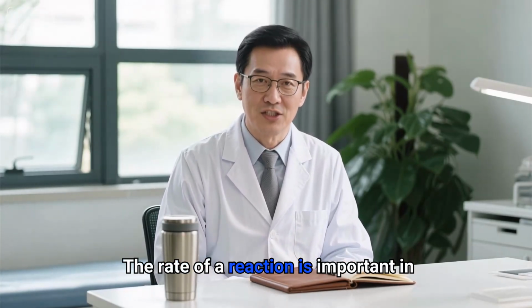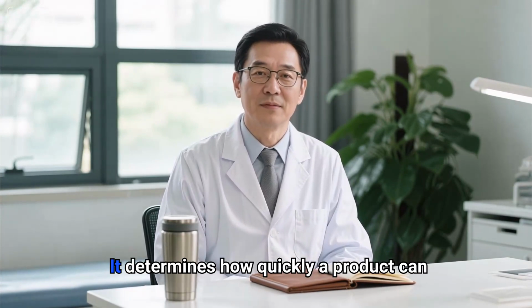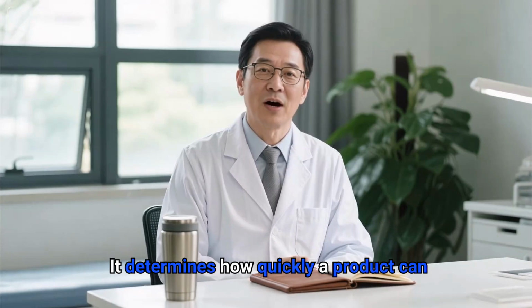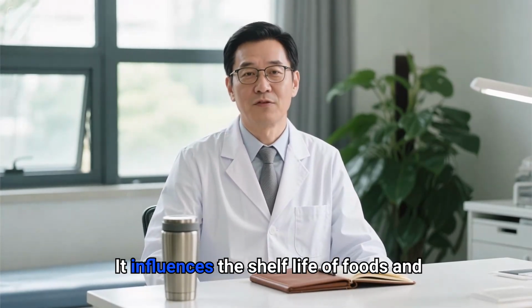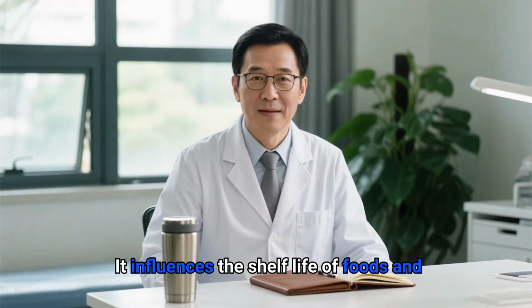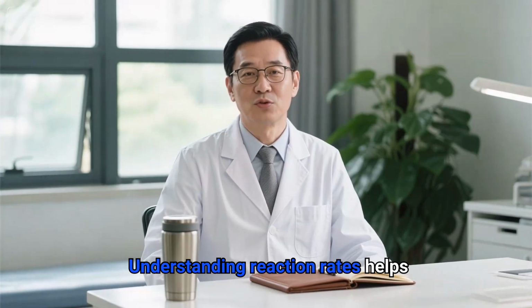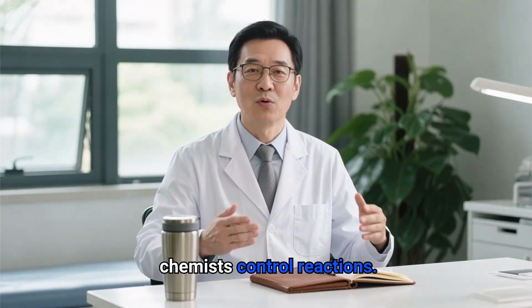The rate of a reaction is important in many fields. It determines how quickly a product can be made. It affects the cost of industrial processes. It influences the shelf life of foods and medicines. Understanding reaction rates helps chemists control reactions.